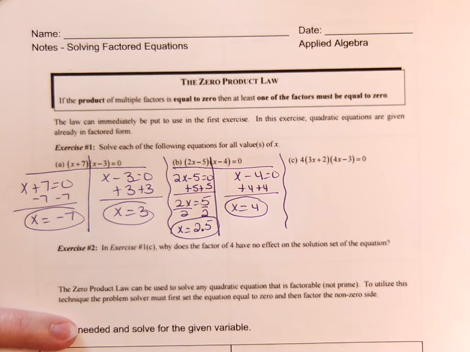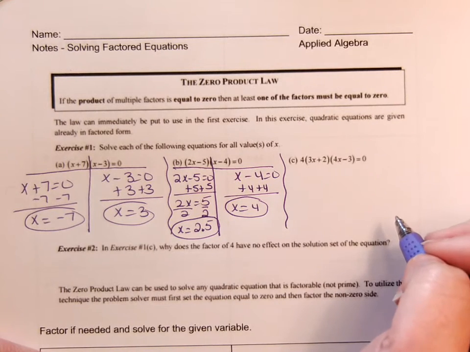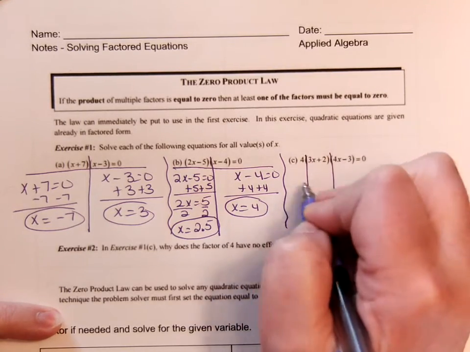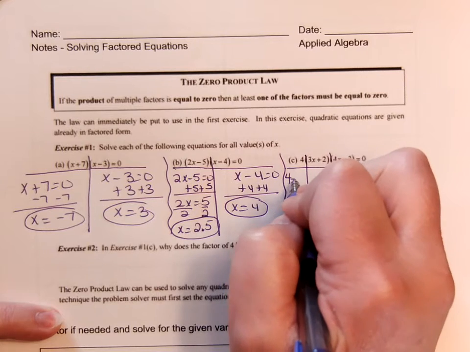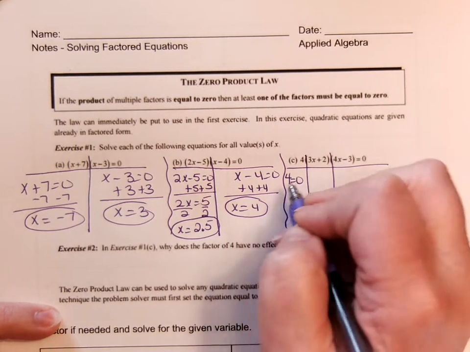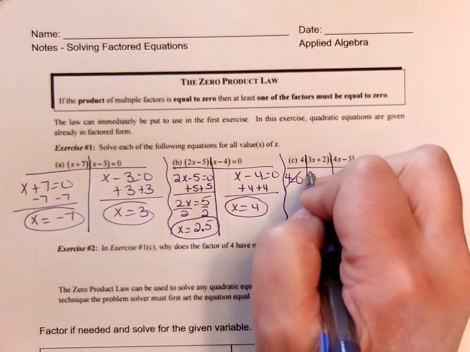And on the last one, there's actually three factors. We have 4(3x + 2)(4x - 3) = 0. So we have to T-bar all of them. 4 equals 0. Well, that just doesn't make sense. So we're going to cross it off. We're going to talk about that in a second.